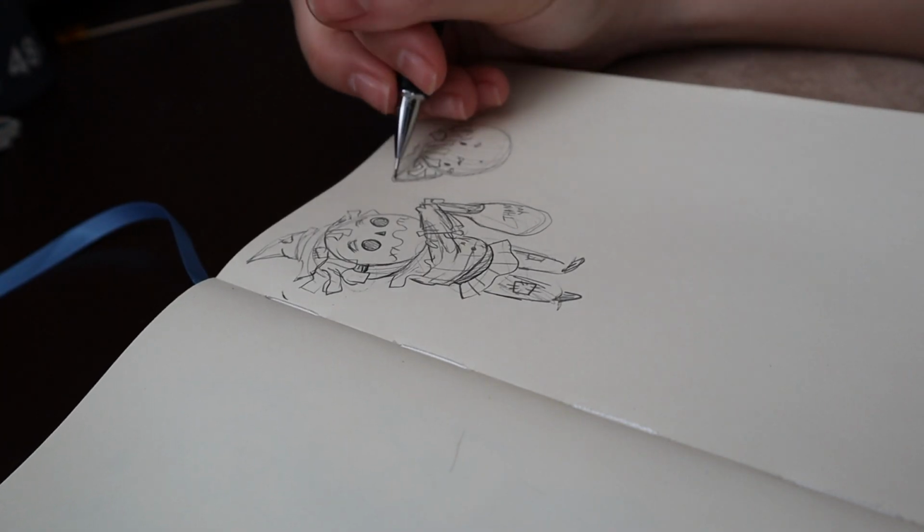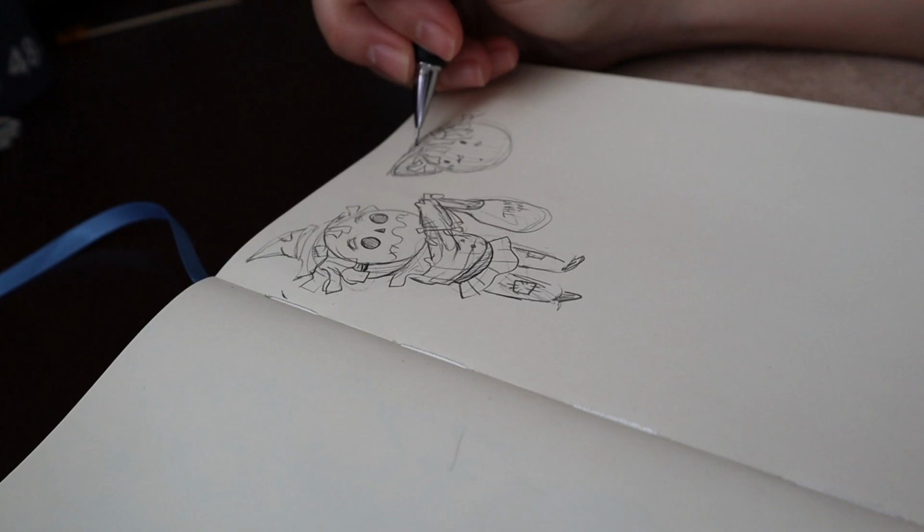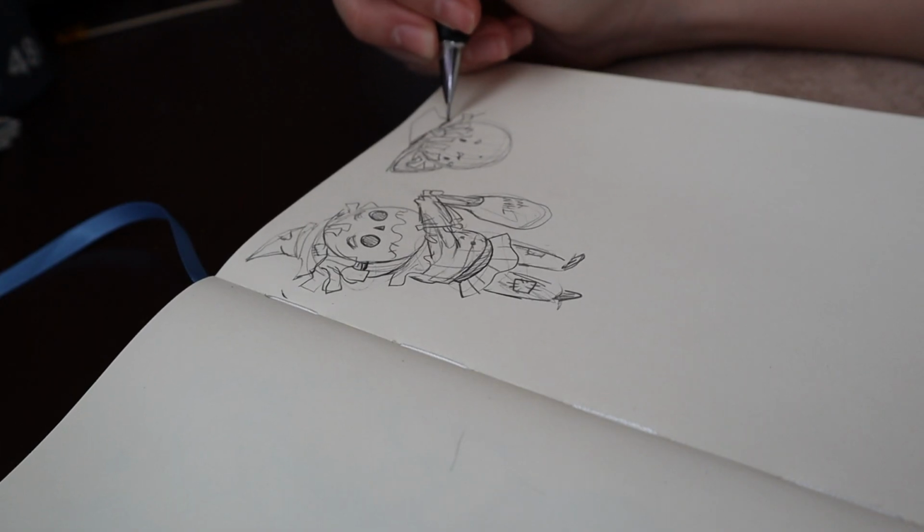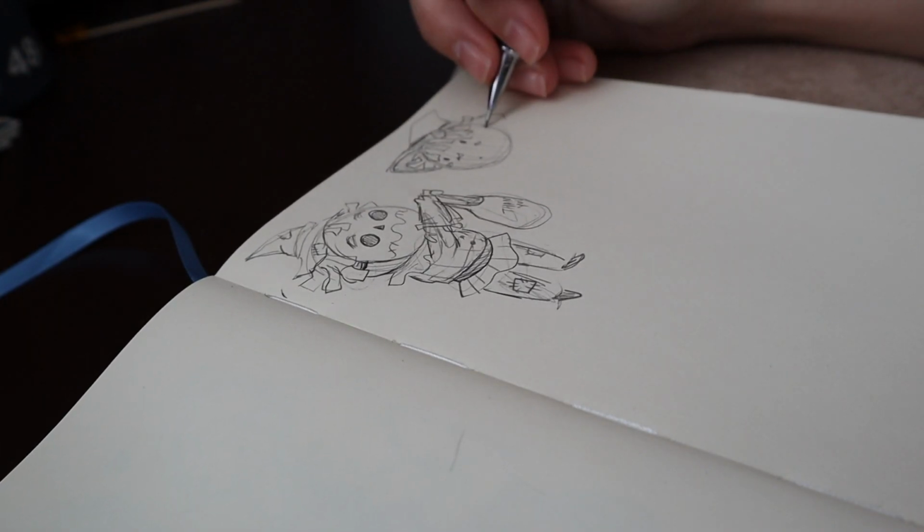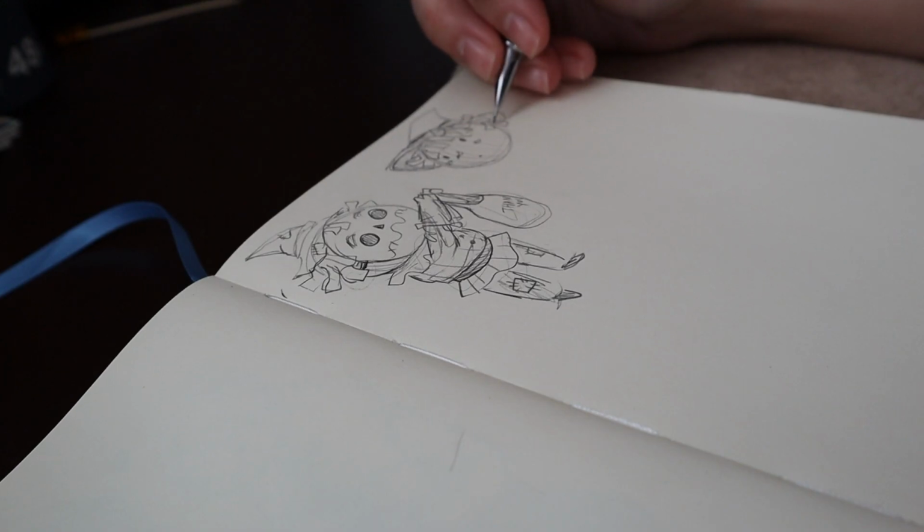The camera angle for the next drawing that I'm doing right now is not in the best spot. I'm working on it for future videos, figuring out where to put it, but you can pretty much see what I'm doing.